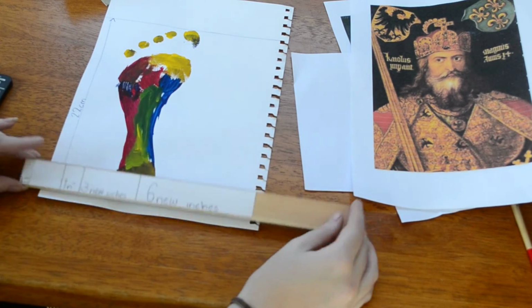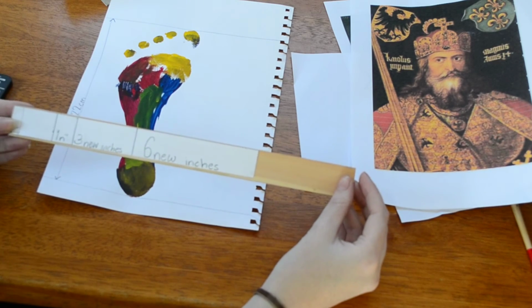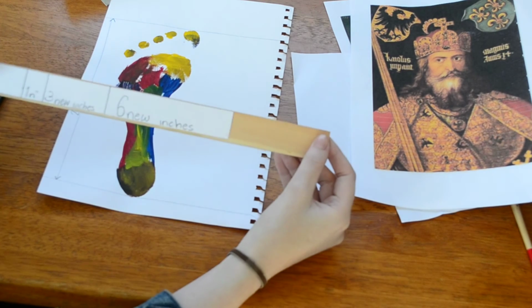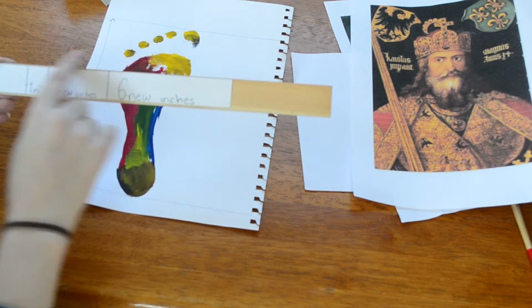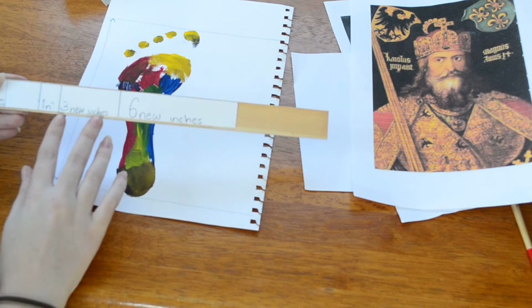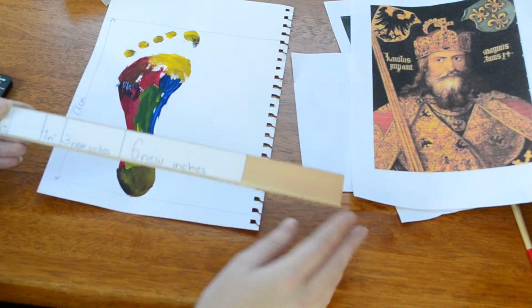You can easily create your own ruler using this measurement by getting a blank side of an old ruler, cutting out 8.6 inches on a sheet of paper, and then dividing that and subdividing that.